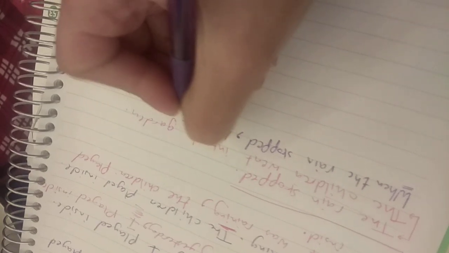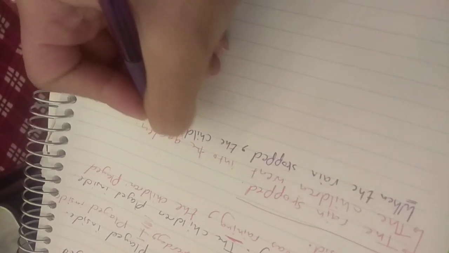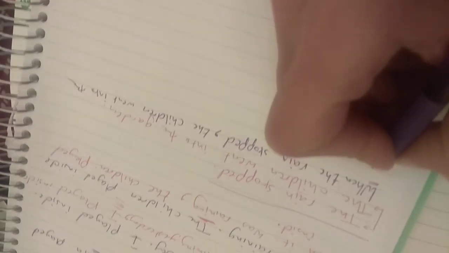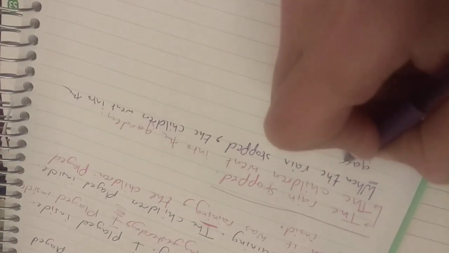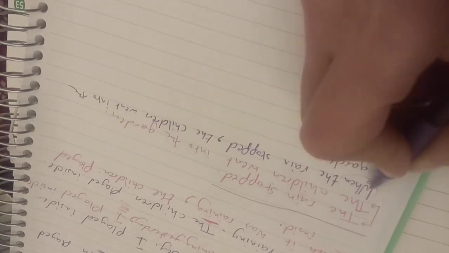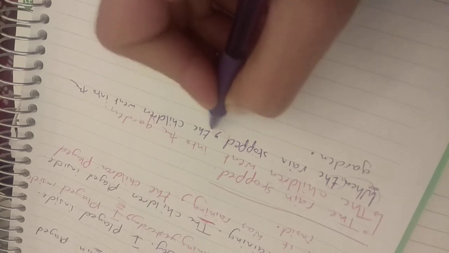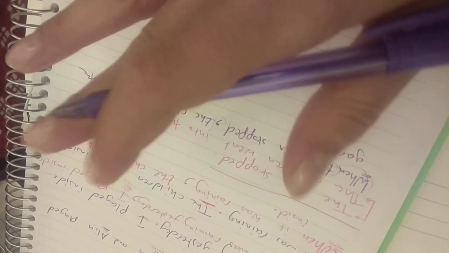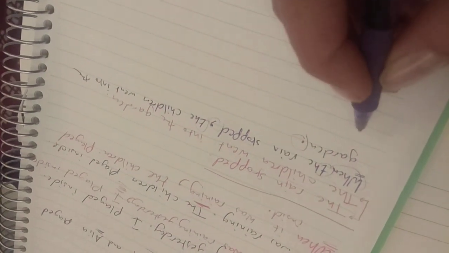The children went into the garden. And finally, we put a full stop. Here is the first thing, second, third, fourth, fifth. Here we have 5 things that we want to do.